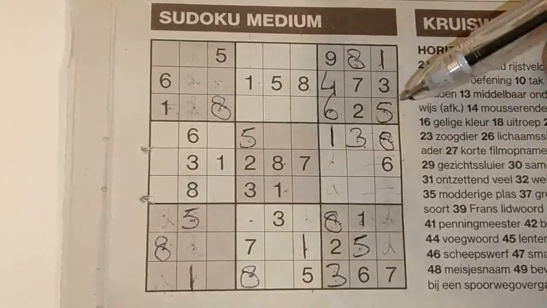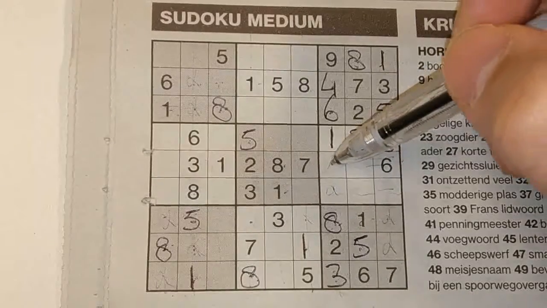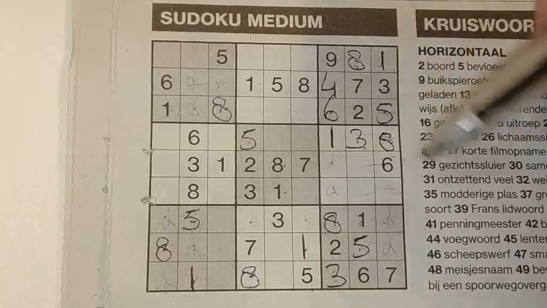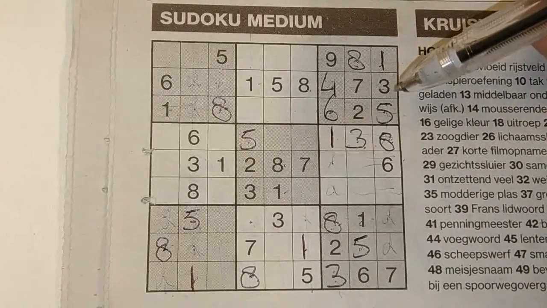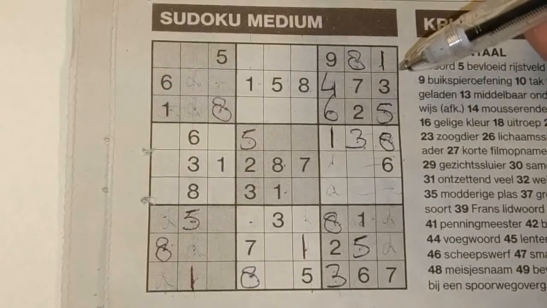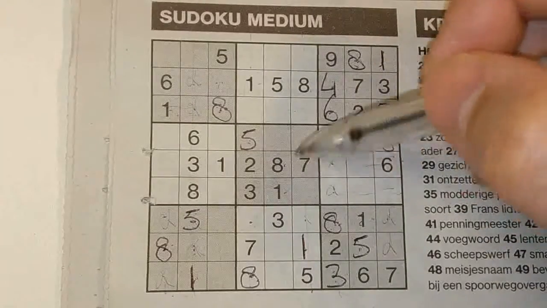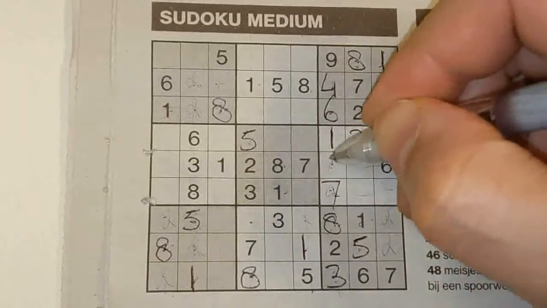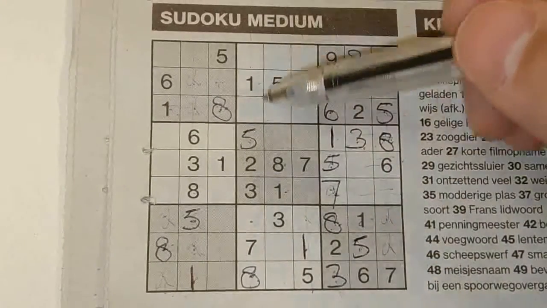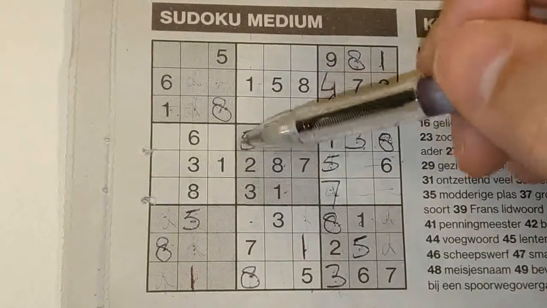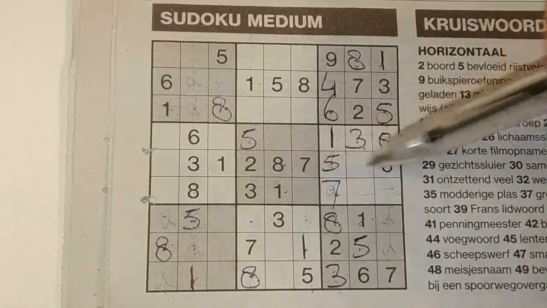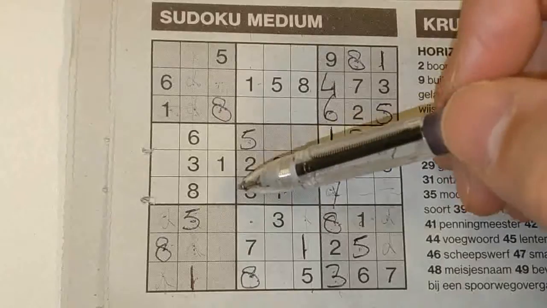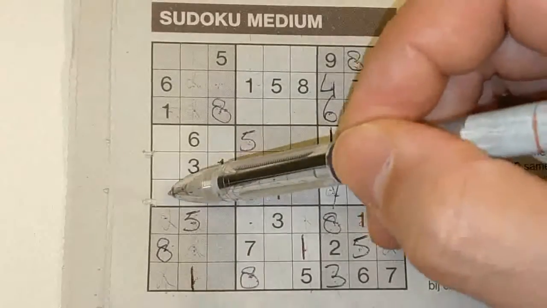Then 2 missing numbers in this column for the number 7 and 5. We have a 7 here, so no 7 here. 7 should be there, and the 5 goes there. 5 in this row, 5 in the middle row, so in the row below, the only 2 places for 5 is here or there.